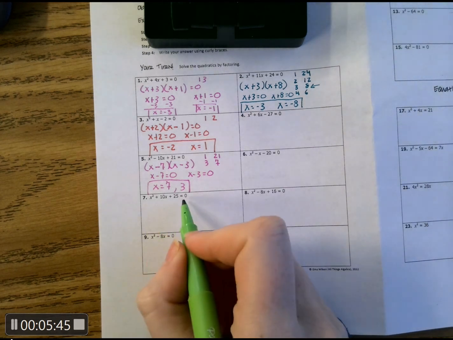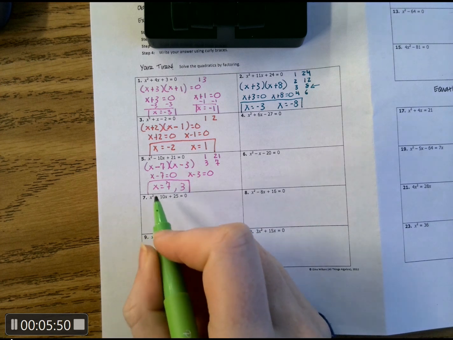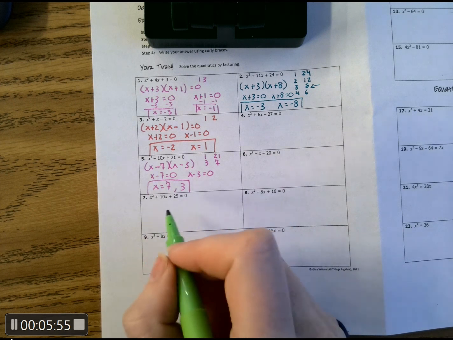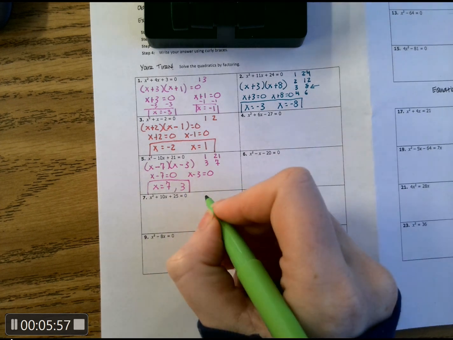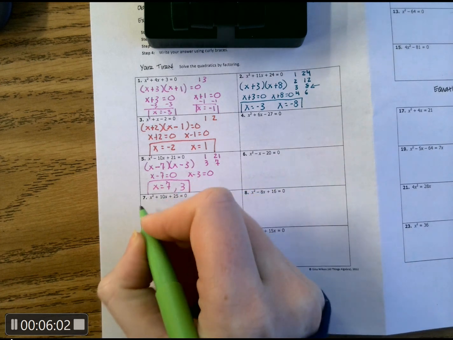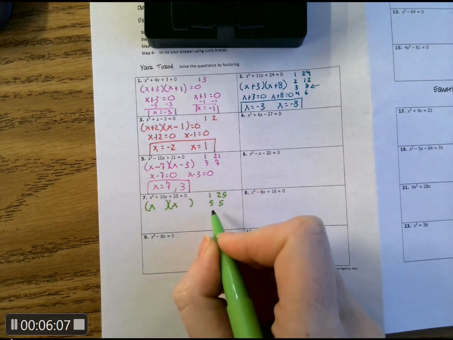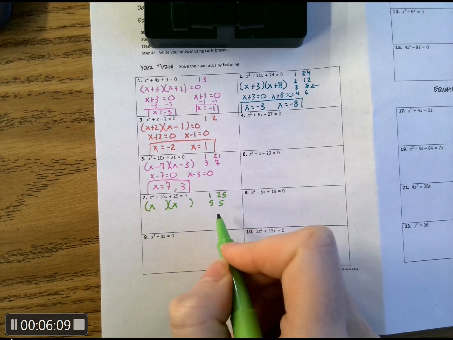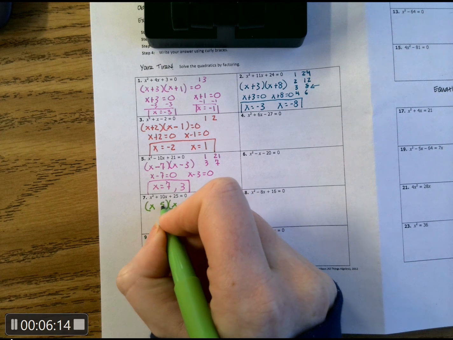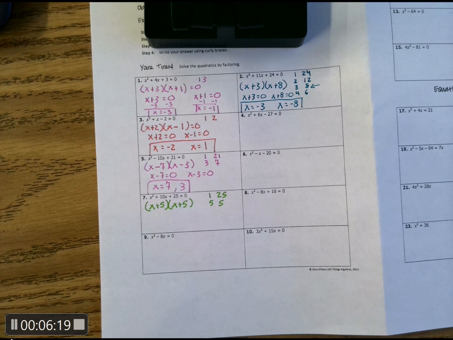Next, we're set equal to 0, no greatest common factor, and our a is 1. So if you notice, whenever our a is 1, we do not have a greatest common factor. Alright, so factors of 25. Parentheses, x's. Which one is going to add to give us 10? That's going to be our 5 and 5. And because we're adding to give us 10, both of them are going to be positive.